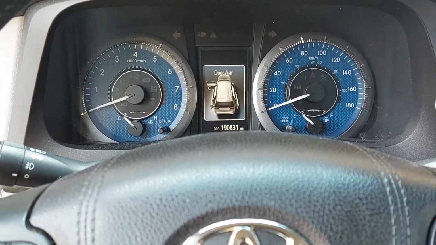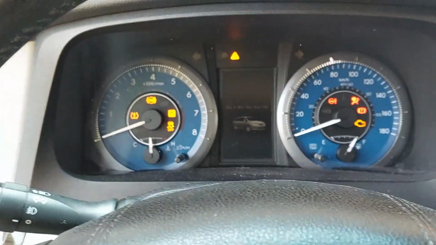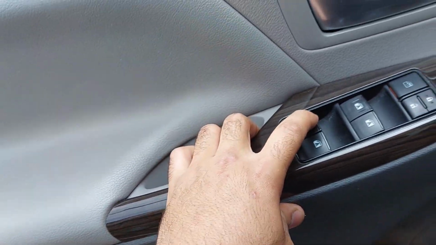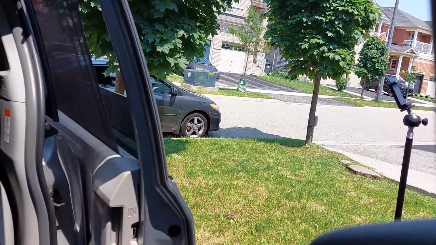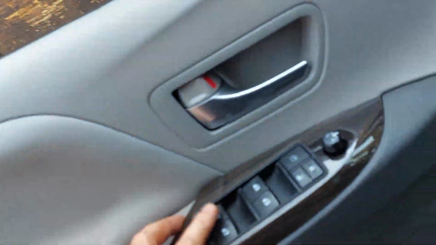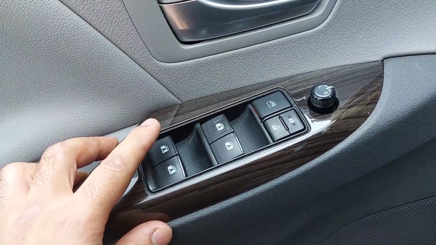So now I'm in the driver's seat. I'm just going to turn the switch to on, but engine off, and try the driver's rear to see if the window works. You can see the window is going down and the window is going up from this side here.